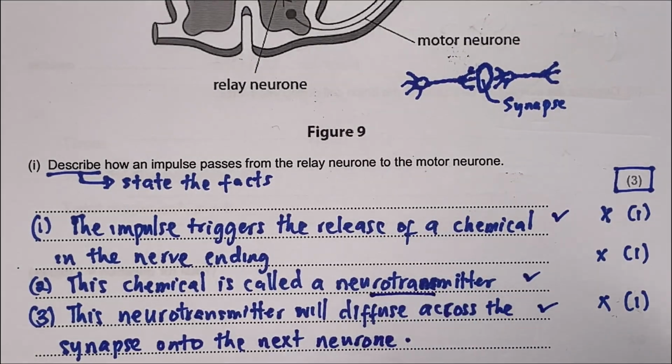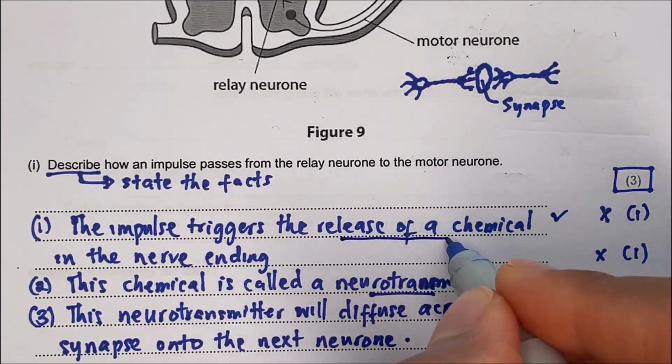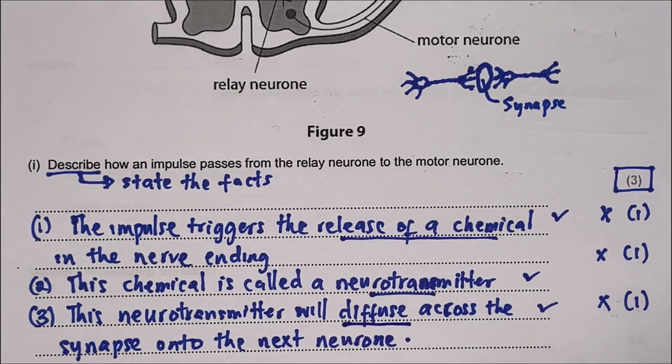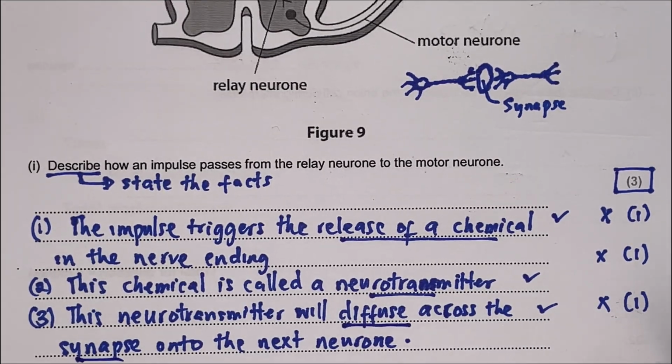So these are keywords that you need to mention in the exam. Release of a chemical, that's a key point that you need to mention in an exam. This neurotransmitter will diffuse across the synapse. So that is a point that you need to mention in an exam.